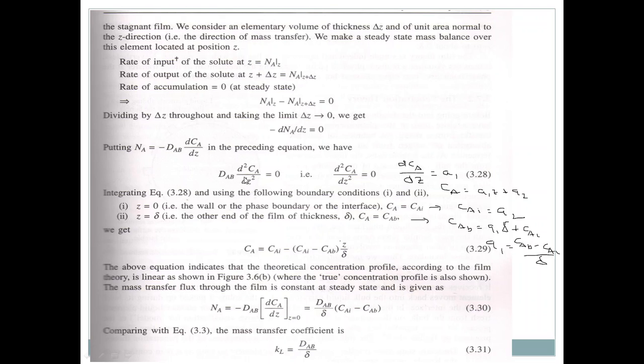Now if you integrate, so solve this differential equation, dC_A/dz equals A1, and again C_A will be A1 z plus A2. Now what are the boundary conditions? At z equal to 0, C_A equal to C_Ai. So at z equal to 0 this term will go, so A2 will be C_Ai, and at z equal to delta, C_A will be C_Ab, and A2 we have already found as C_Ai.